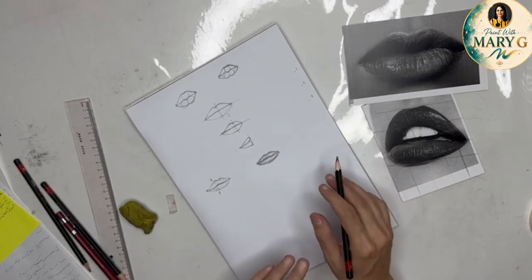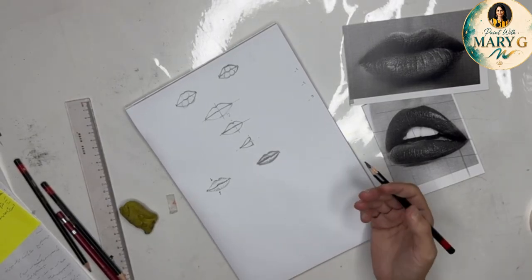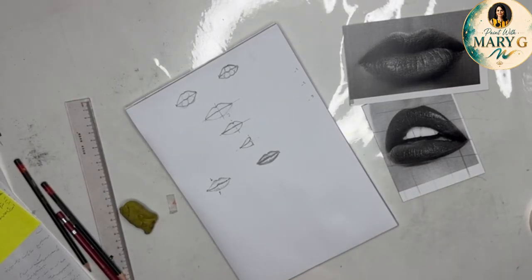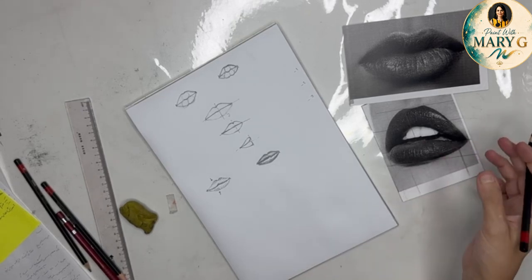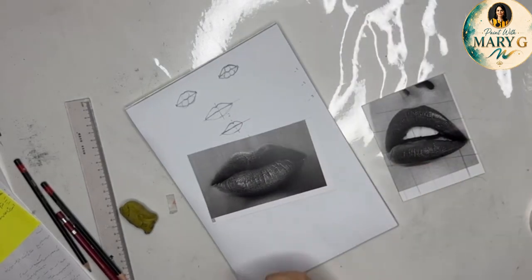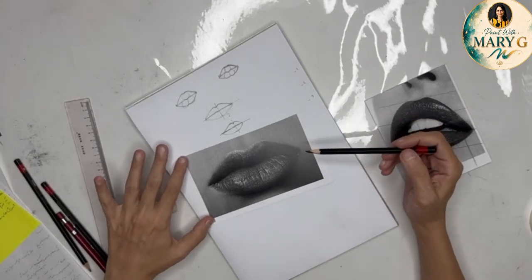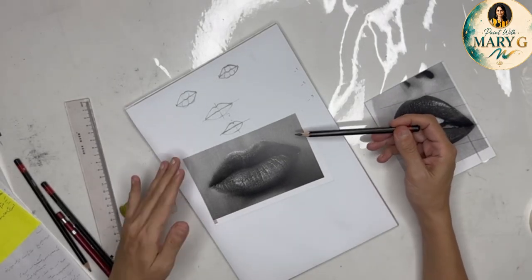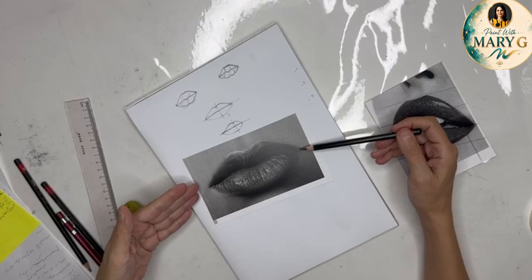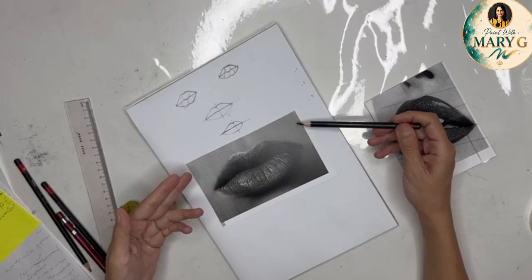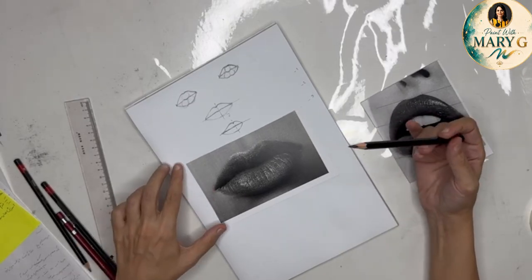Now, to draw a pair of lips from a model, I use guidelines to sketch the lips from the source. For the guidelines, we draw vertical lines from both sides of the lips to mark the outer corners.